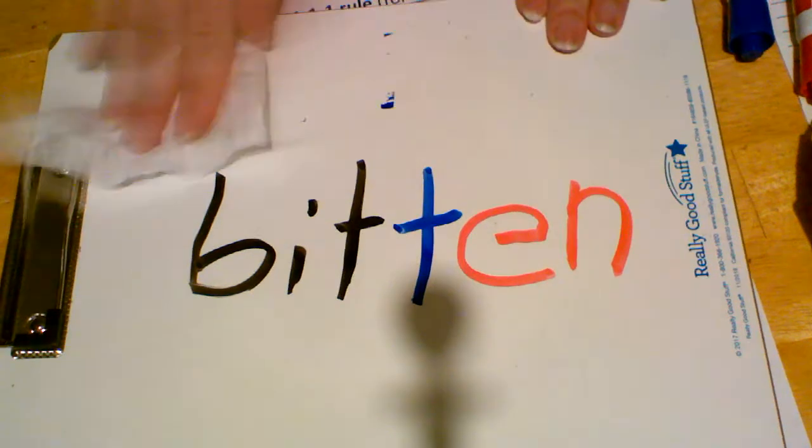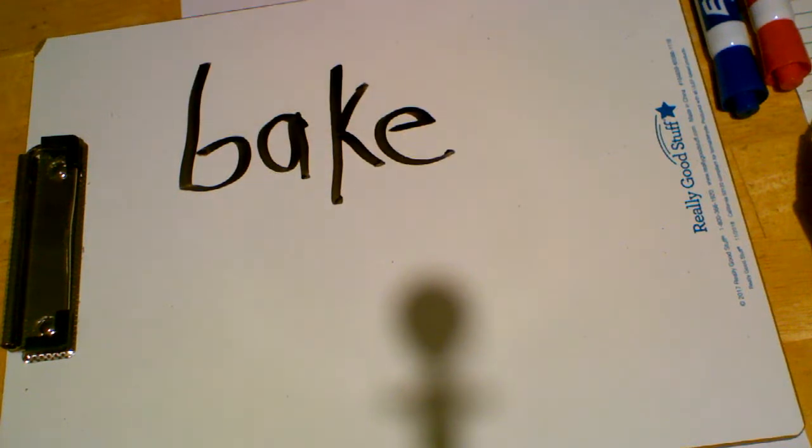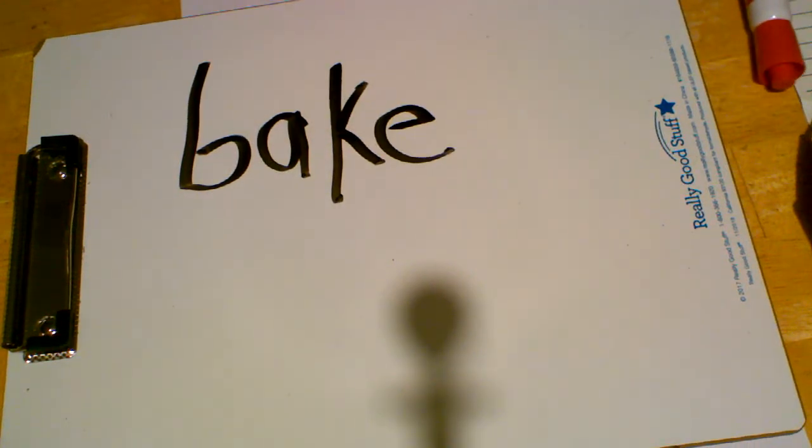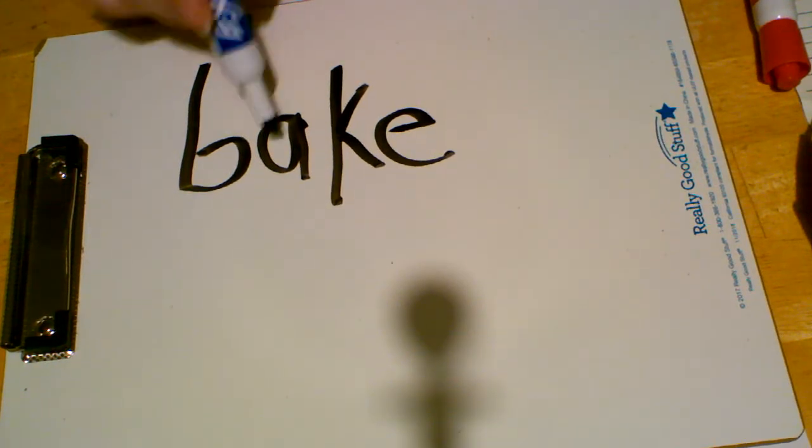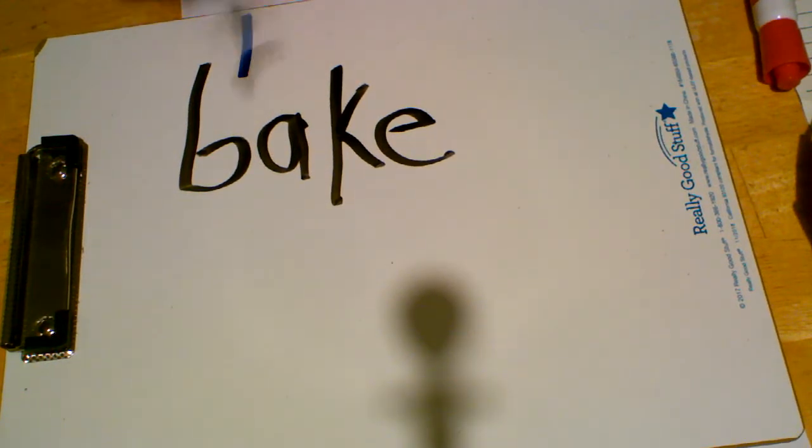Let me show you one that does not follow this rule. So here I have the word bake. Is that a one-syllable word? Yes, it's one syllable. Do we have one vowel sound?